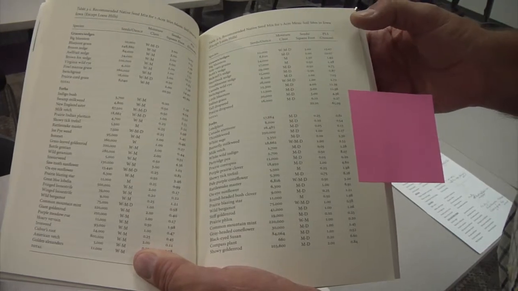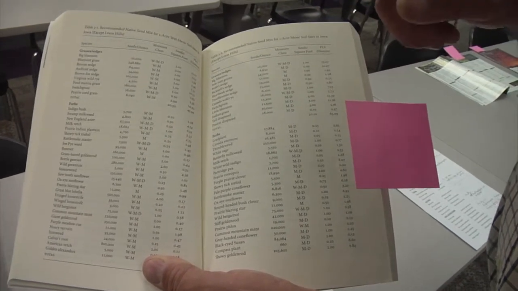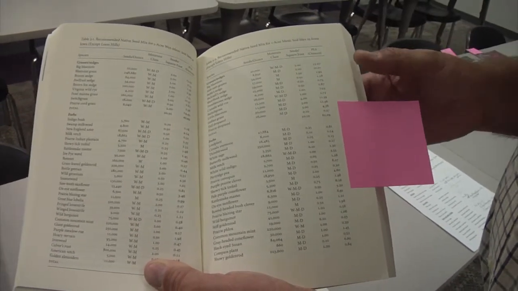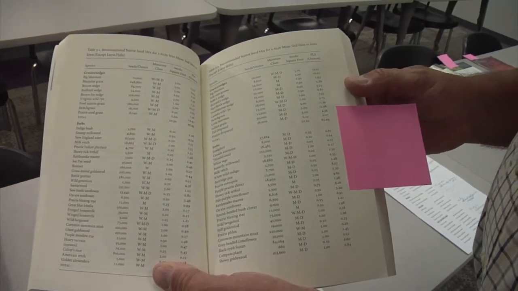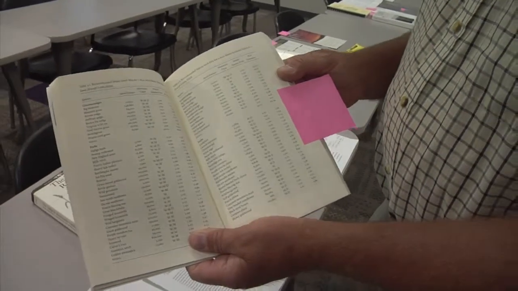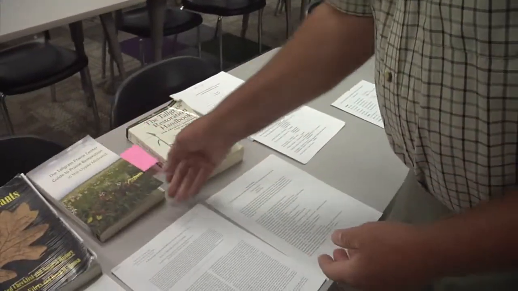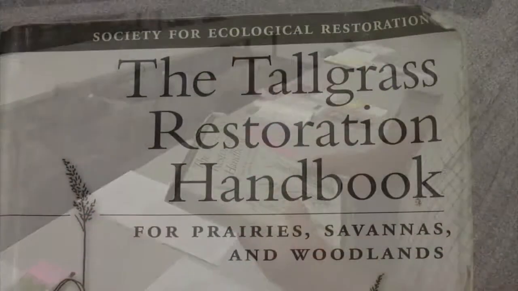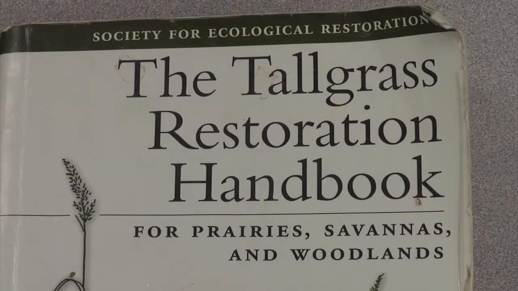There are mixes in here for mesic soils, dry soils, and wet mesic soils. And so, again, this is a good reference for at least figuring out what species to use in your seed mix.